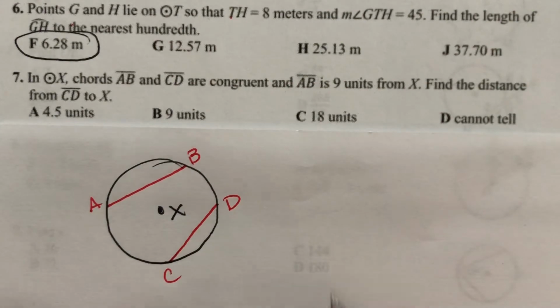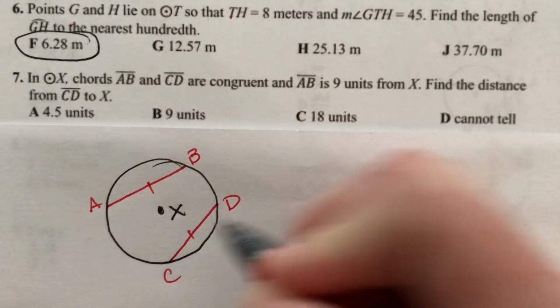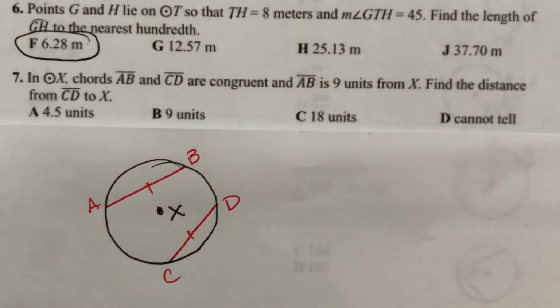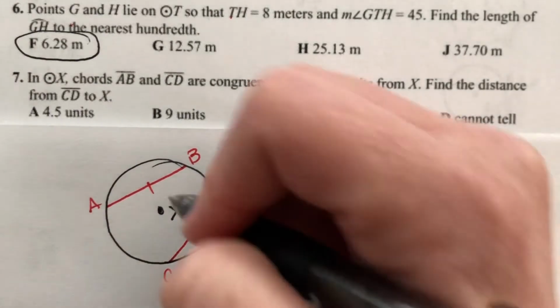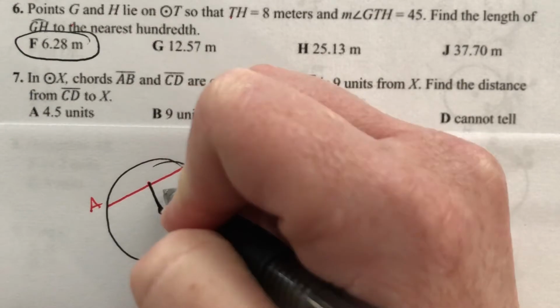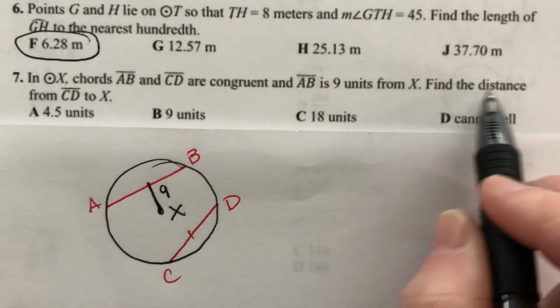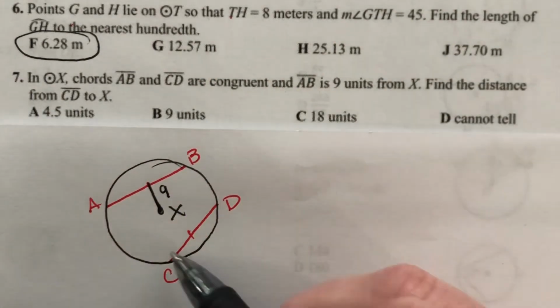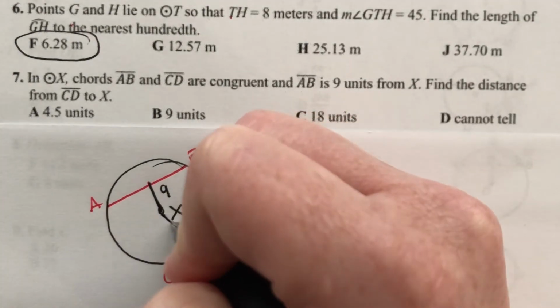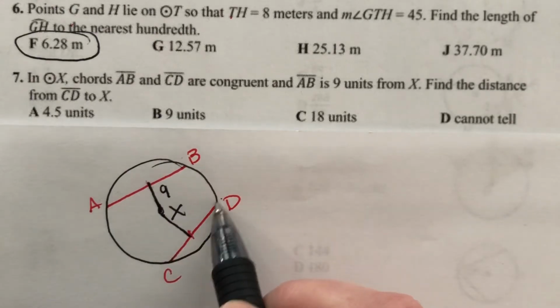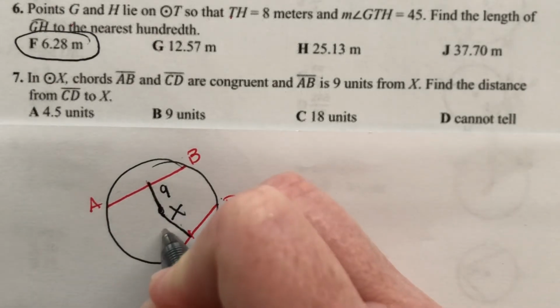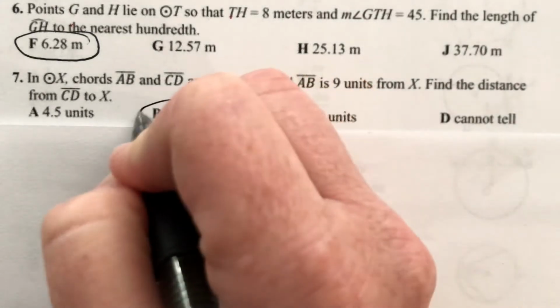Okay, it says they are congruent, so this is equal to this. And then we learned a rule that said if 2 chords in a circle are congruent, they're equal distance from the center of the circle. So it says AB is 9 units from X. So the distance here is 9. And the question says find the distance from CD to X, from this line to X. Well, if this is 9 units and this chord is the same size as this chord, then this has to be 9 units. Okay, so our answer here is B.